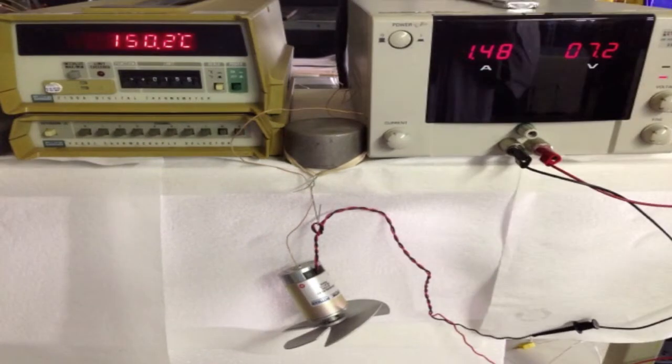Since the motor is now stabilized at a lower temperature, I can increase the load. This will cause the temperature to rise again. Once the winding temperature has stabilized around 150°C, I can see that this motor is now able to draw 15.4% more power and produce 5.7% more torque based on current.